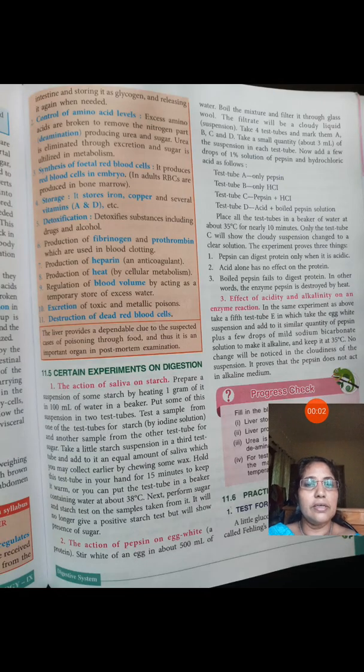Then let us see certain experiments on digestion. First, the action of saliva on starch. We can find out how saliva acts on starch by taking some starch solution. You can make it with one spoon of rice flour boiled in water.